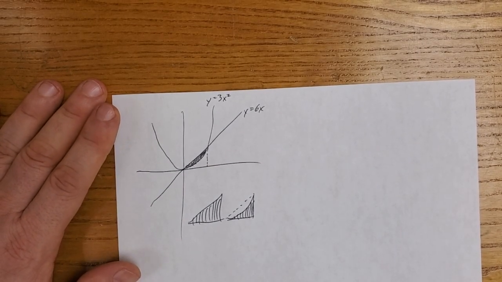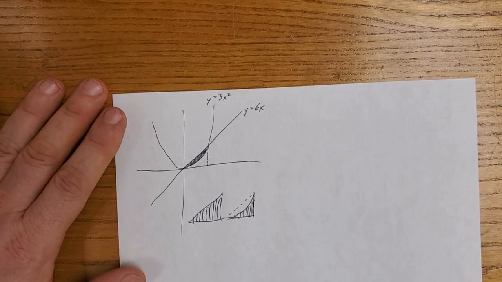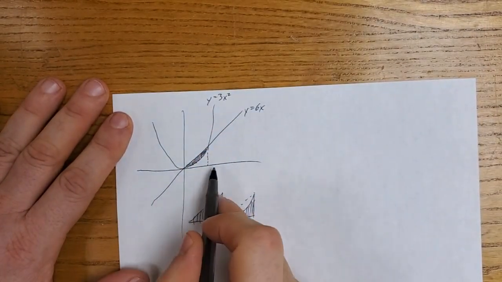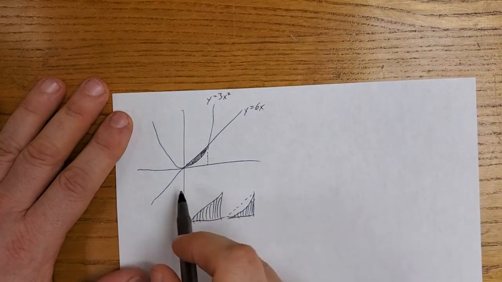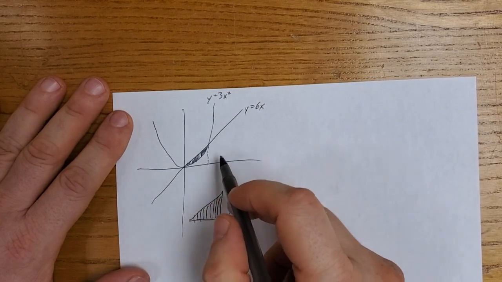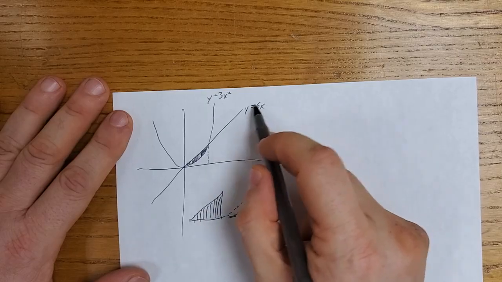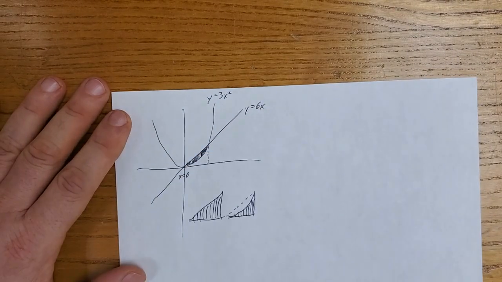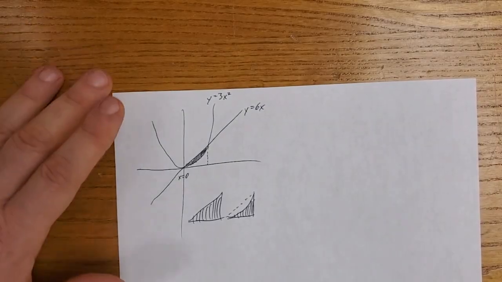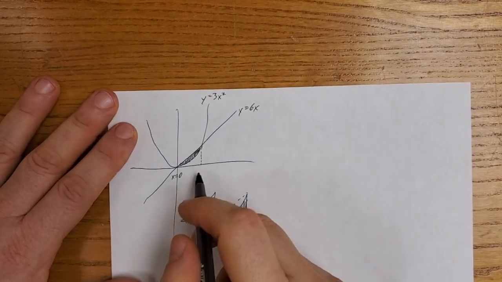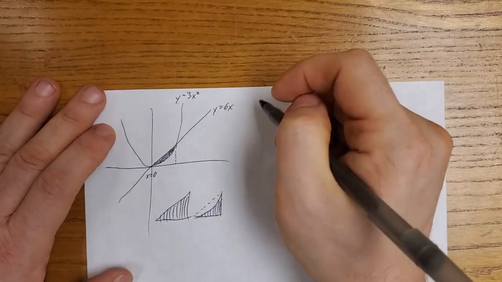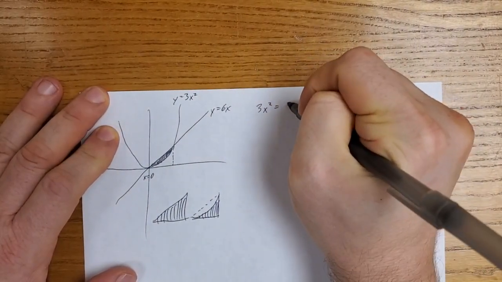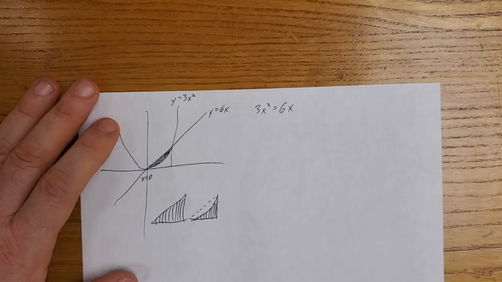So we have to figure out a few things here. First of all, we need to find out what our bounds are. We know that one of them is the origin, because at x equals 0, y equals 0. So you're going to have your first bound at x equals 0. But what is that other boundary going to be, at what x value? So we're asking, where is 3x squared equal to 6x?